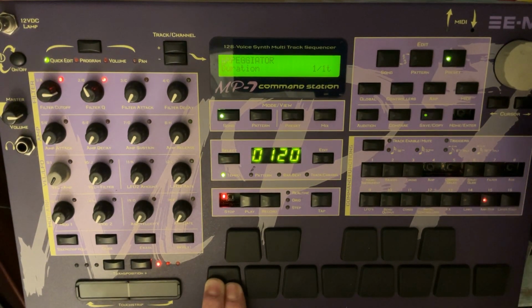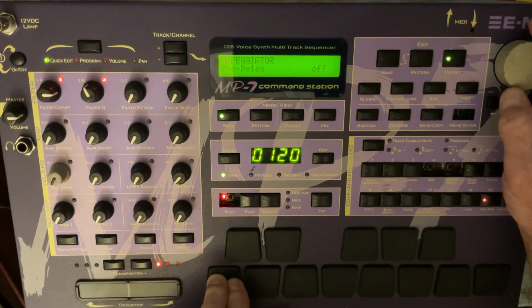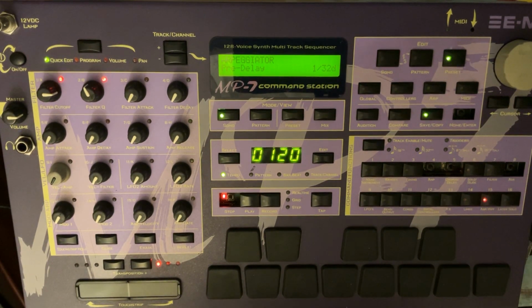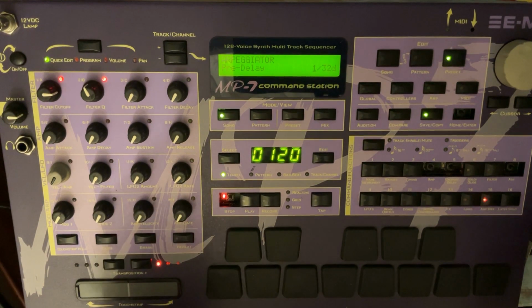And then if we go into, so you get quite an interesting thing going on there if you like that sort of thing.